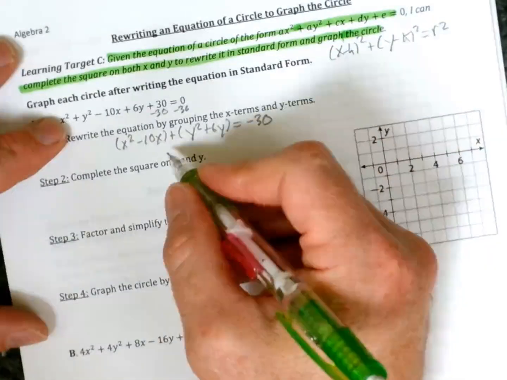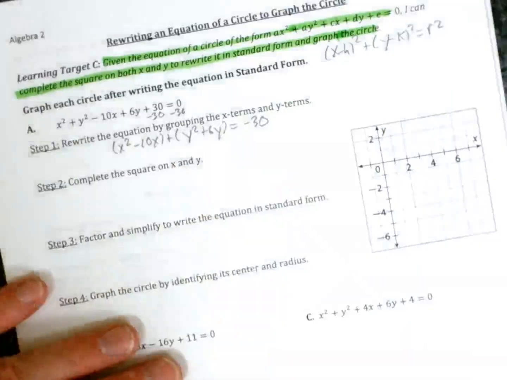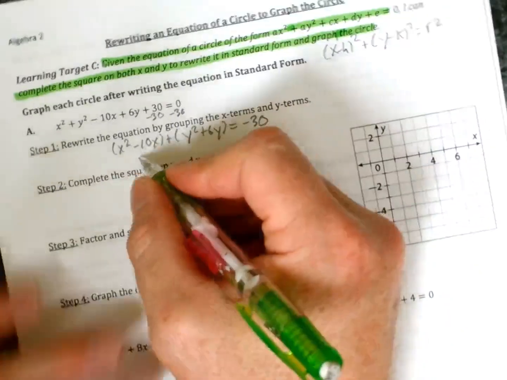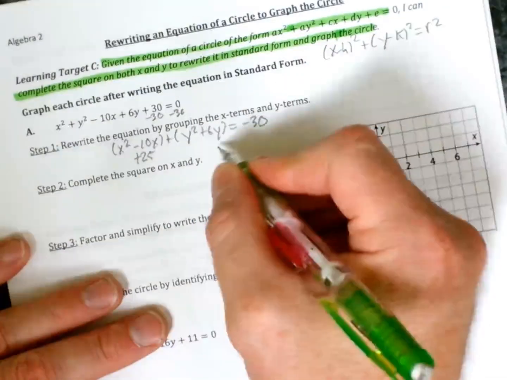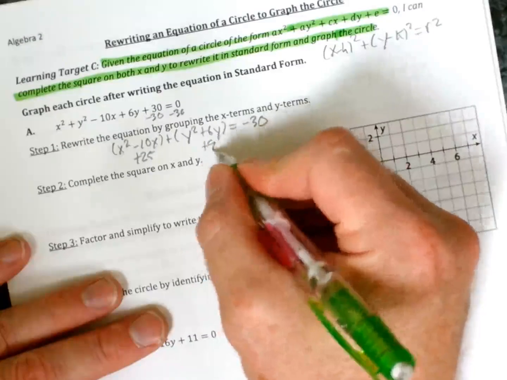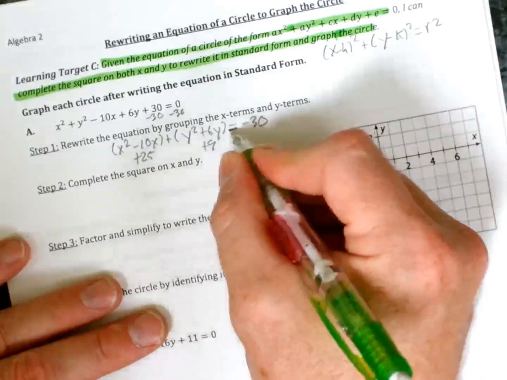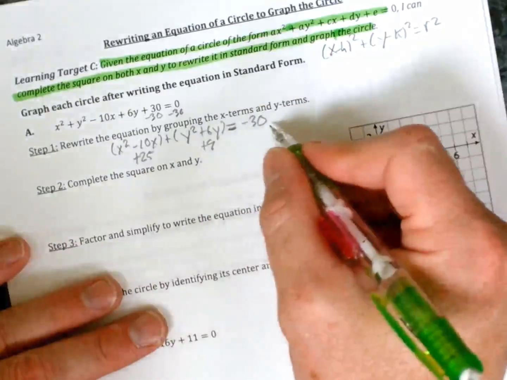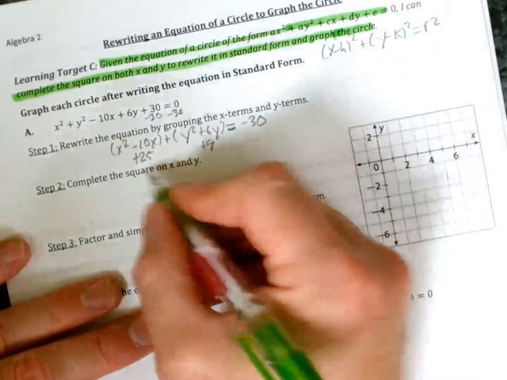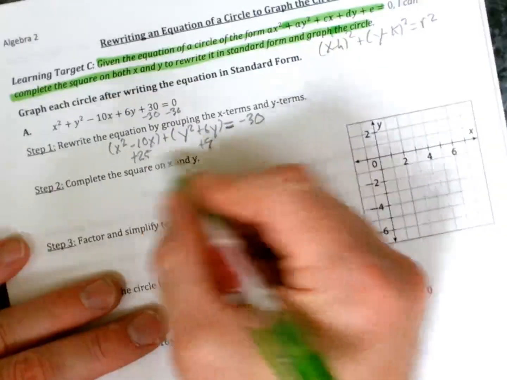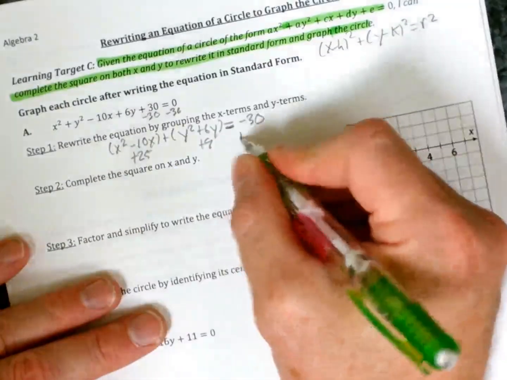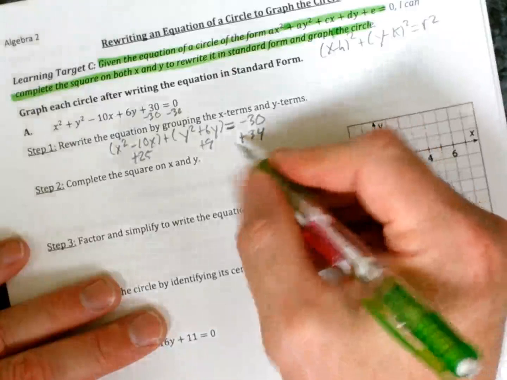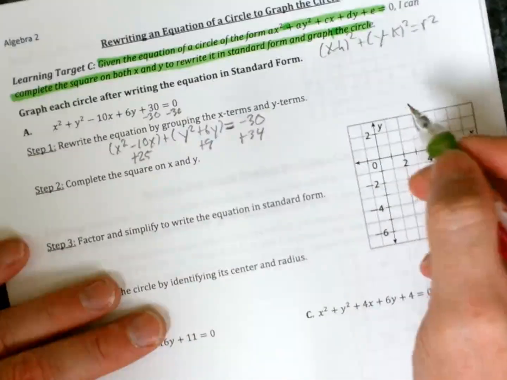Now the next step says to complete the square. Well, we do that the same way we used to. Half of negative 5 squared is 25, so we add 25 here. Half of 3 squared is 9. But look, this is an equal sign, and that says the left side and the right side have the same value. Well, if I add 34, 25 plus 9, to the left side, I'm going to need to add 34 to the right side, so both sides are still equal.